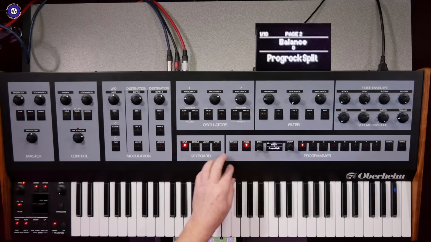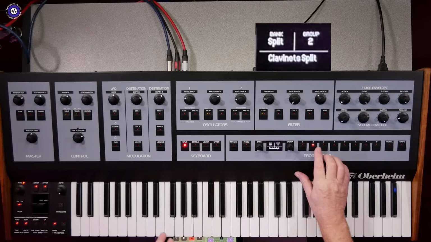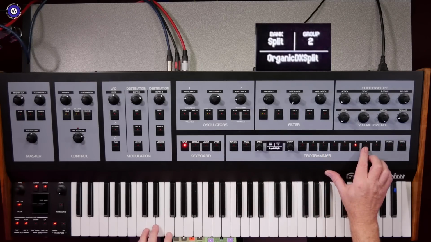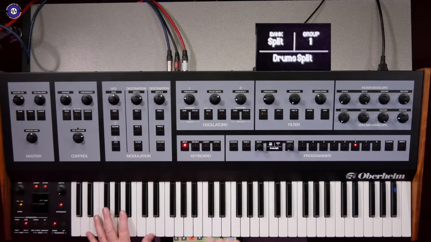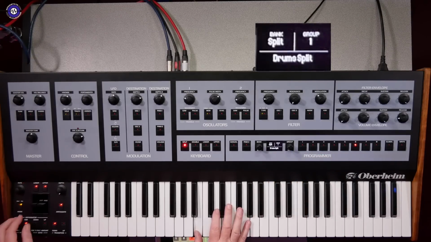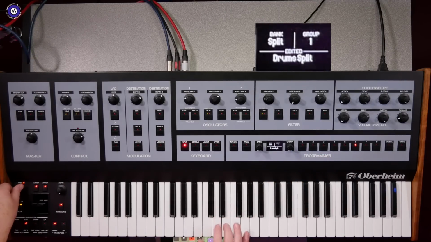If we go to a split sound here, let's see what we've got. There's one that I really liked. I'm just trying to find the split drums. This is really interesting because they're using the arpeggiator rate. Sounds really quite real.